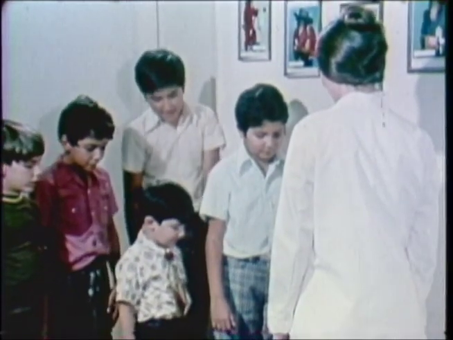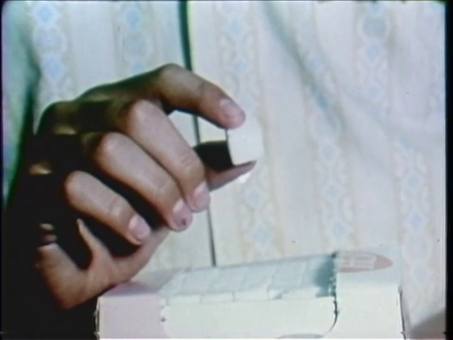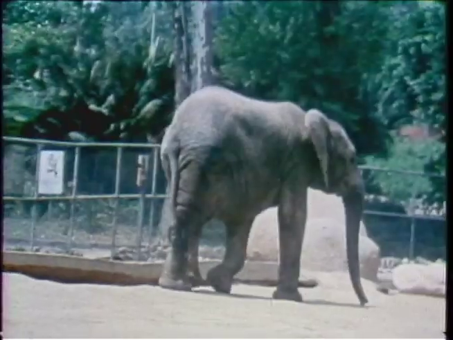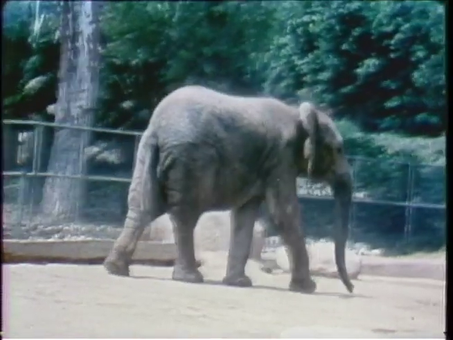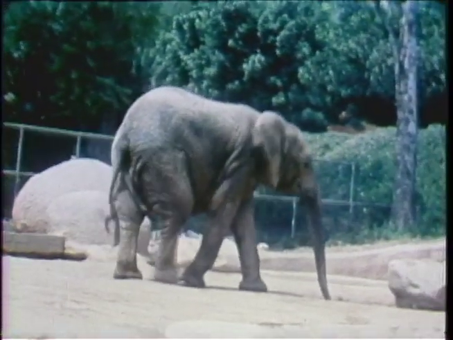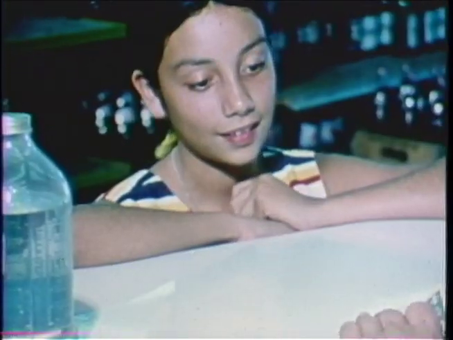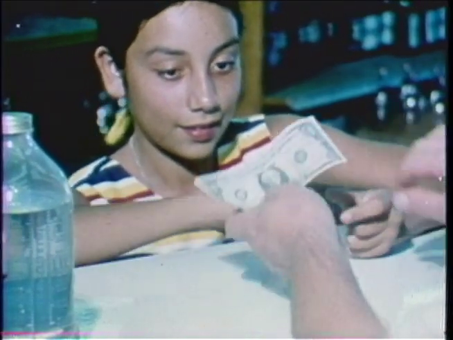What metric unit would you use to express your own weight? What metric unit would you use to express the weight of a sugar cube? What metric unit would you use to express the weight of an elephant? Why is the metric system a decimal system?